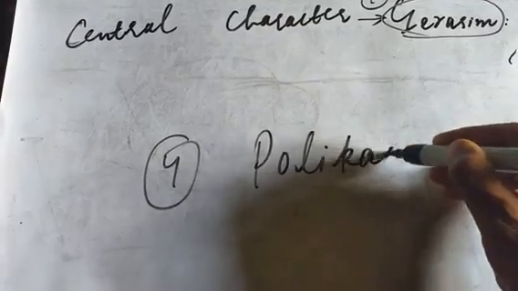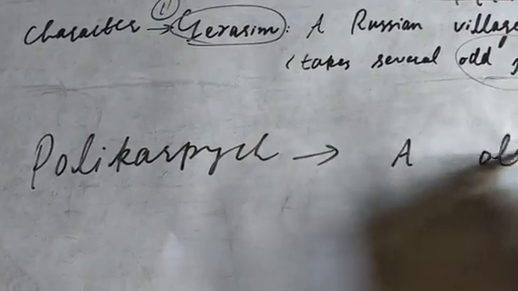Another important character from the story is an old man whose name is Polycopech. This Polycopech is an old man.